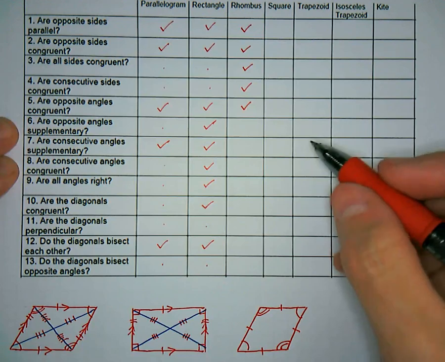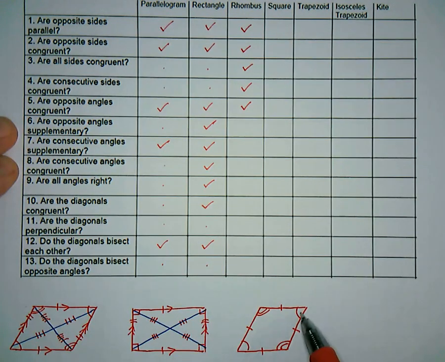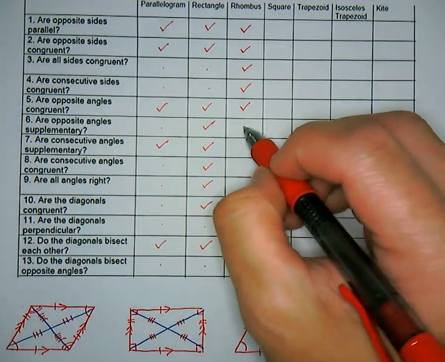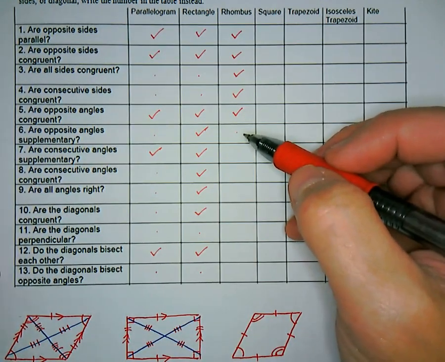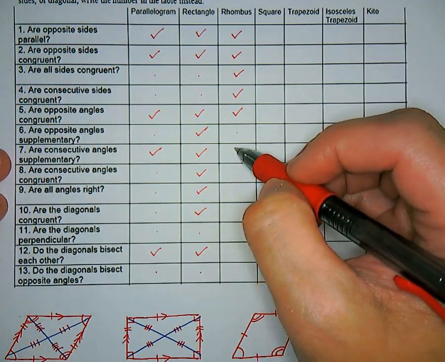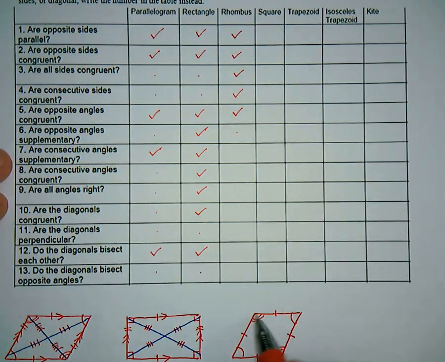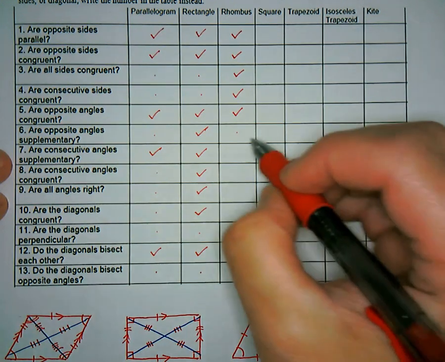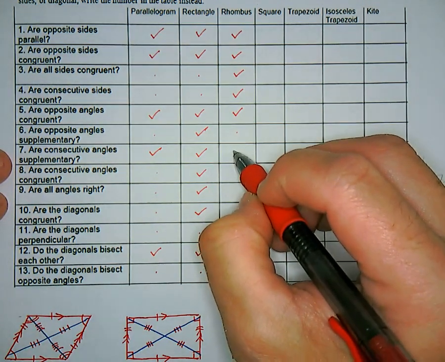Are opposite angles supplementary? Well, that would mean these two angles add up to 90. Well, something less than 90 and something less than 90 are not going to add up to 180. So that doesn't make sense. Okay. Are consecutive angles supplementary? Yeah, because once again, these are parallel to each other. This is a transversal. These are same side interior angles. So those are supplementary. Absolutely.